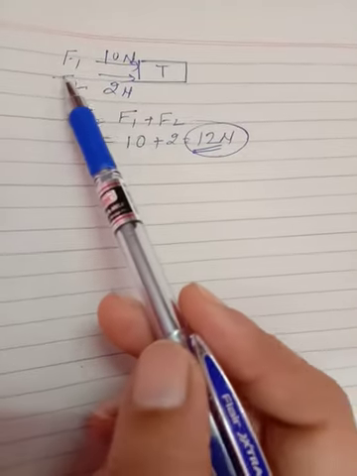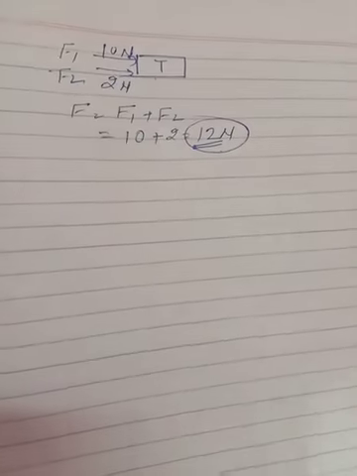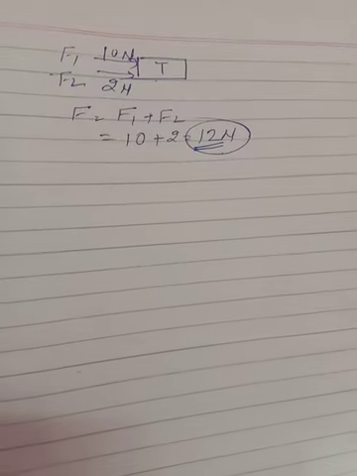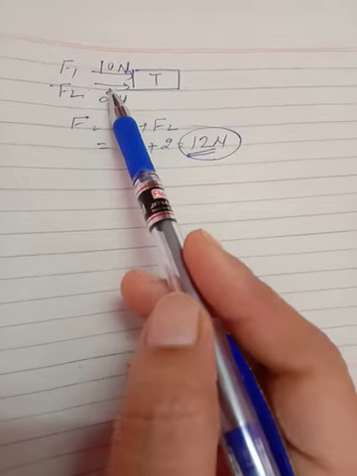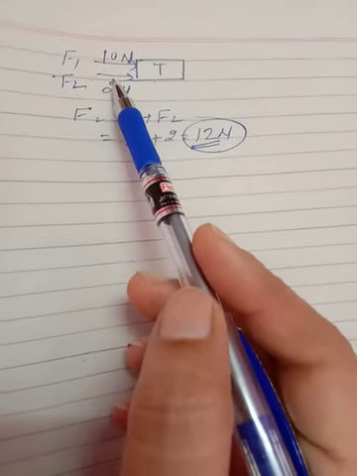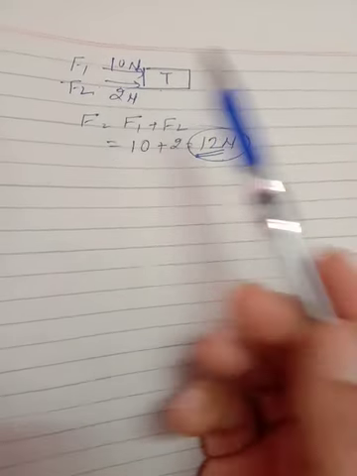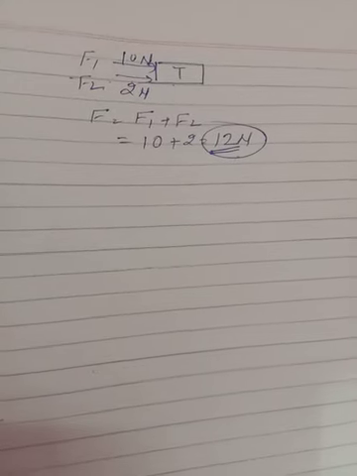So if the forces are acting in the same direction, then they will be unbalanced, or even those forces which are acting from opposite directions but not equal in magnitude will be considered unbalanced forces.